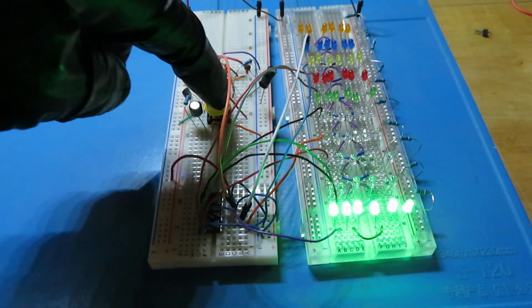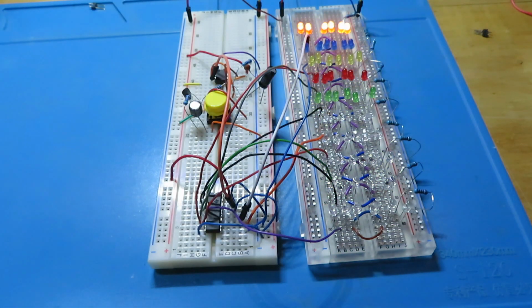We are done, so let's test it out. It's working exactly how we planned.